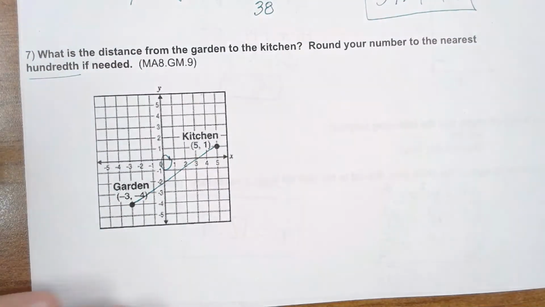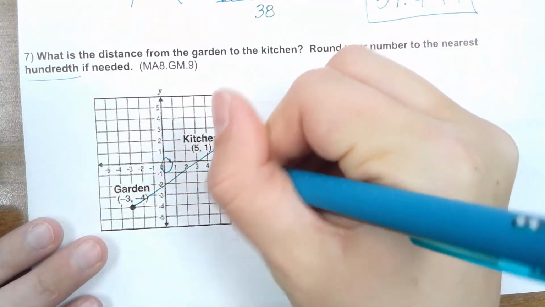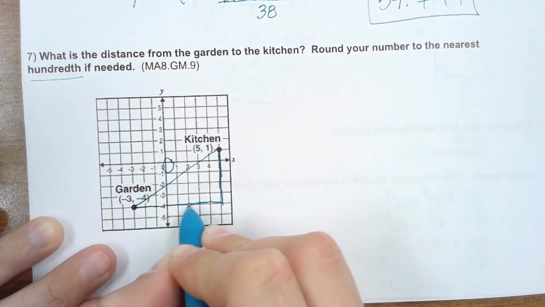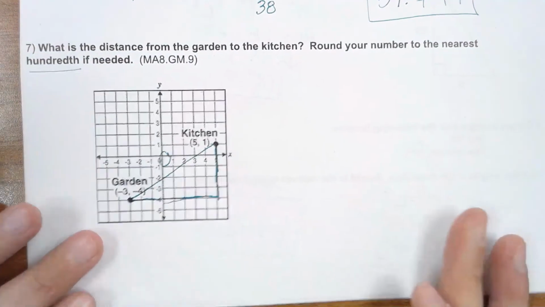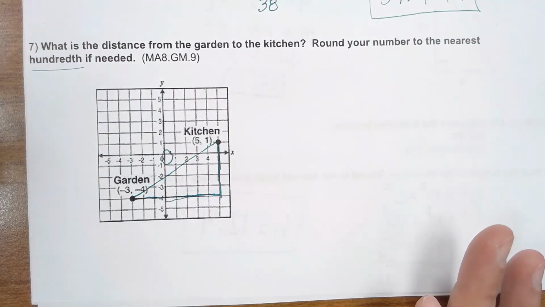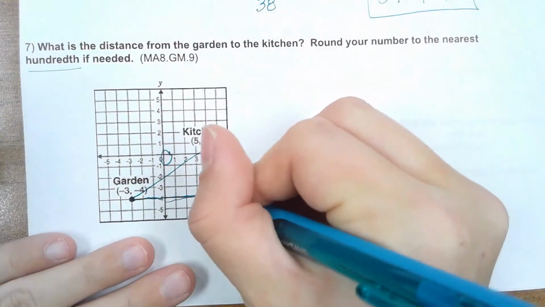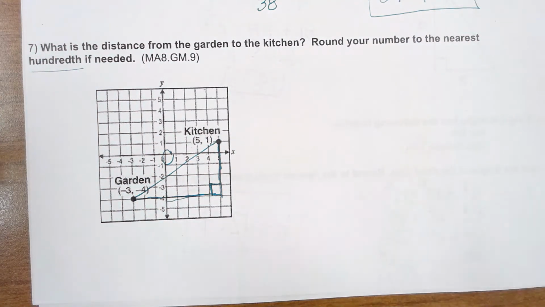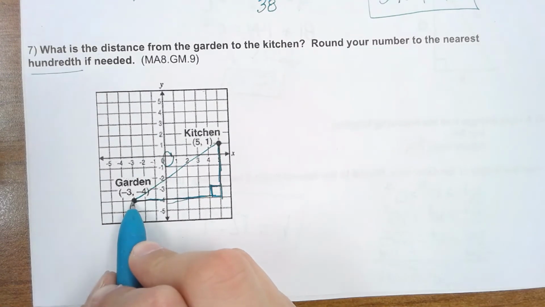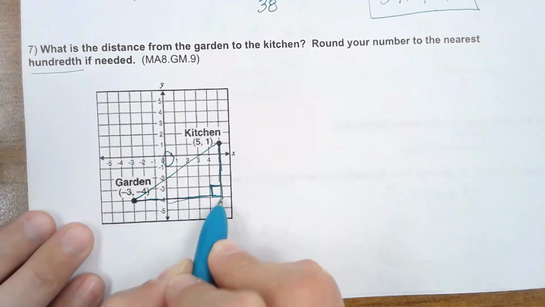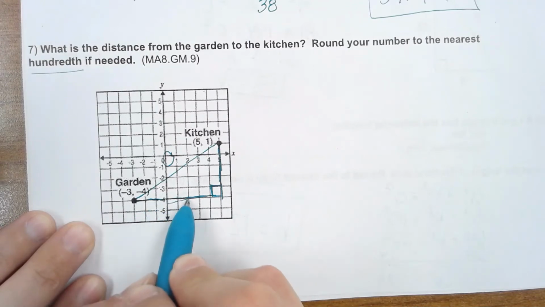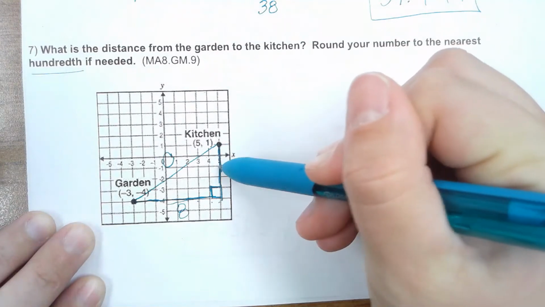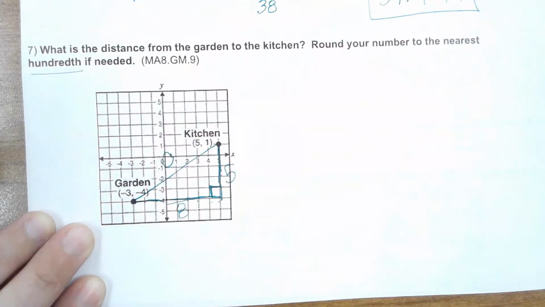So what you have to do is create your own right triangle so that you can at least count your legs and then use your Pythagorean theorem to figure out what your hypotenuse is, okay? So here's my right triangle. I just made two lines until they meet at one point. And now I'm going to count like we do with slope to figure out the side lengths. From the garden to this point, it would be 1, 2, 3, 4, 5, 6, 7, 8. And from the kitchen to this point, it would be 1, 2, 3, 4, and 5.